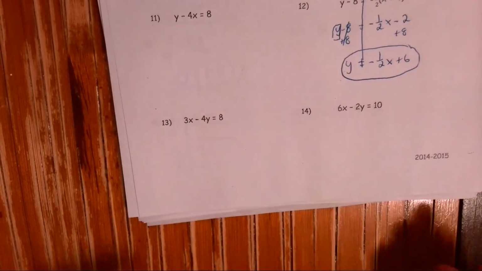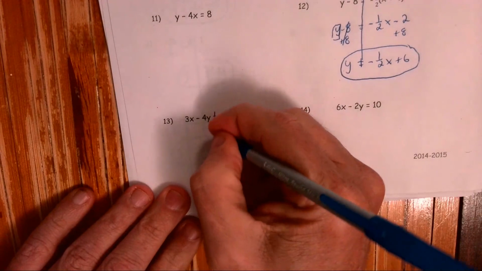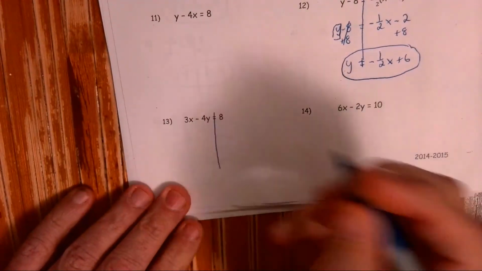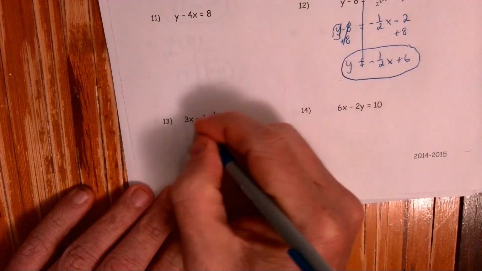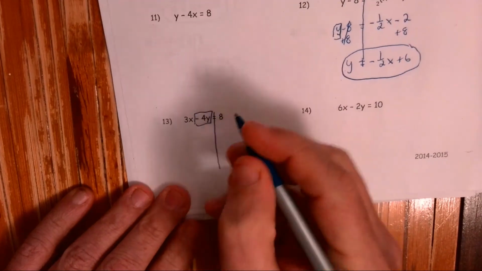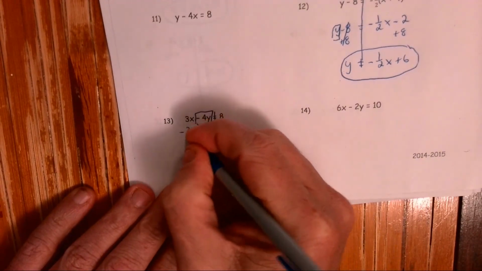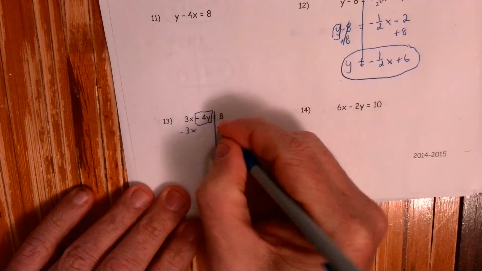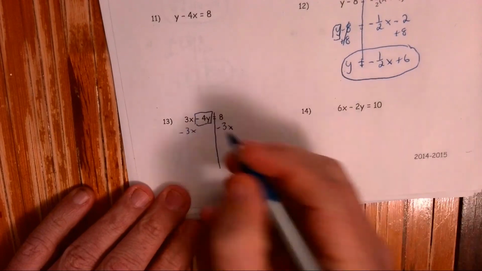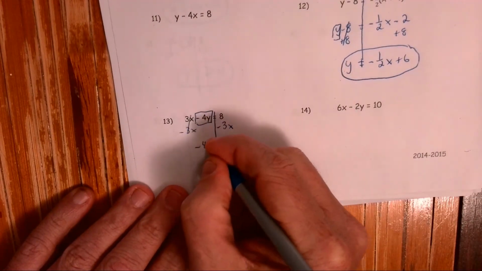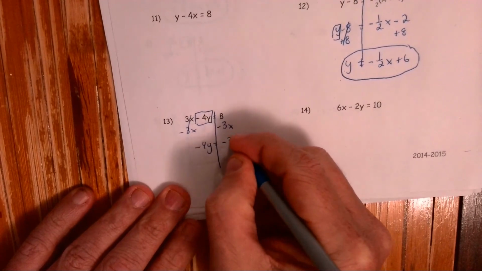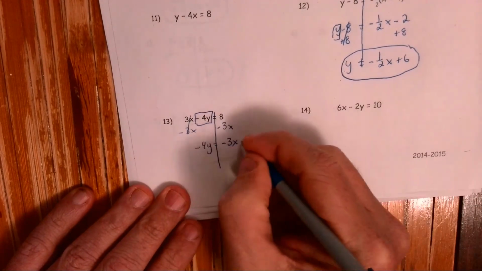Let's see which one. We'll go 13. All right, because this one has a negative in front of the y. Actually, they're both very similar. So we're going to frame our negative 4y. All right? So you subtract. Don't add 3x here. A lot of students are going to add because they see that minus 4y. So now I have negative 4y is equal to, put your negative 3x first, plus 8.